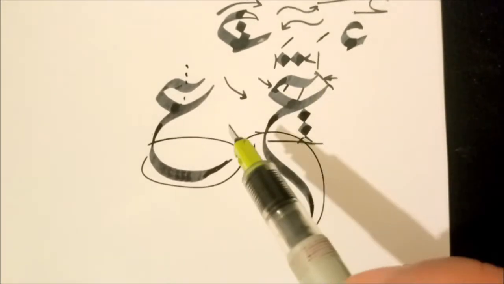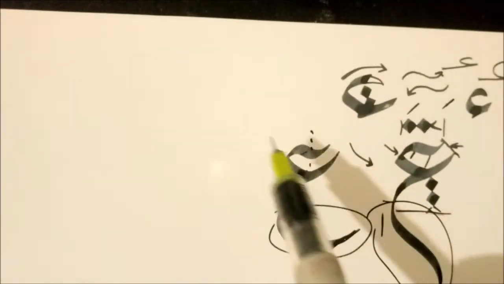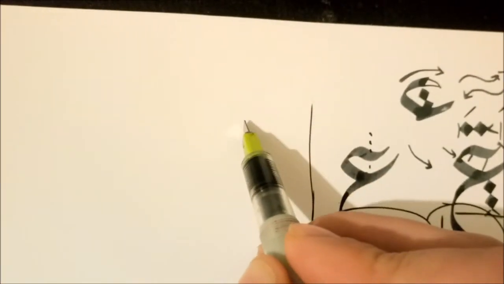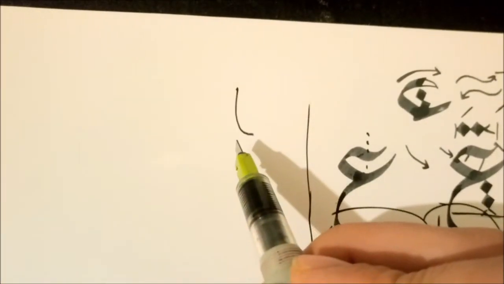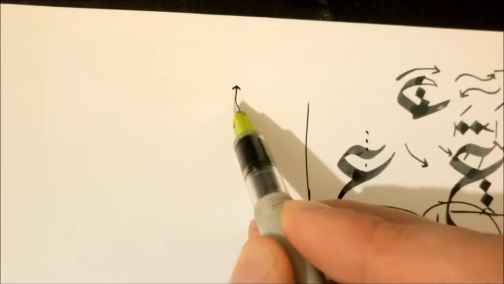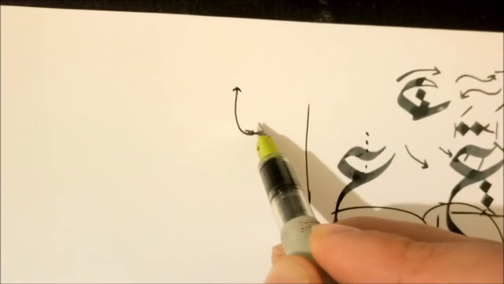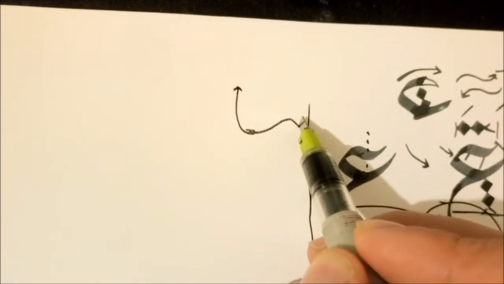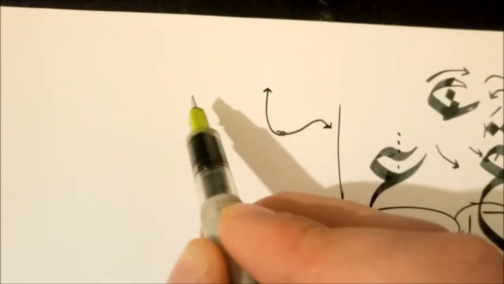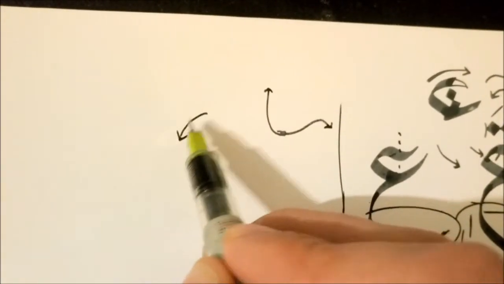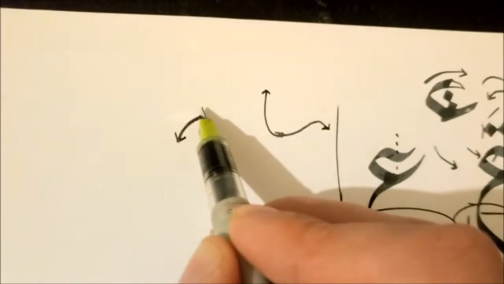Now this is the ayn by itself. When it's followed by a letter we have two cases, depending on what's following it. So for example, if we had a letter that goes up, like an alif or a ba or whatever, we see that the natural motion here makes us go about this way. Meanwhile, if we had a letter that is going downward, the natural way to go back is to do this.